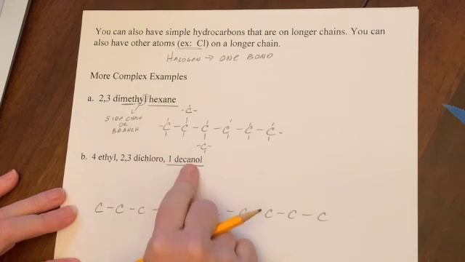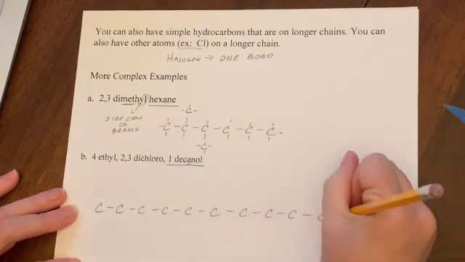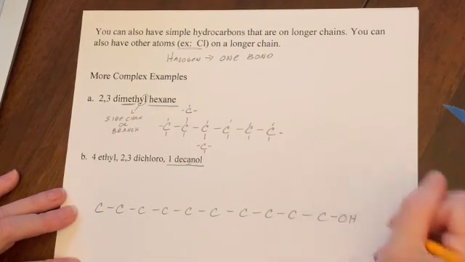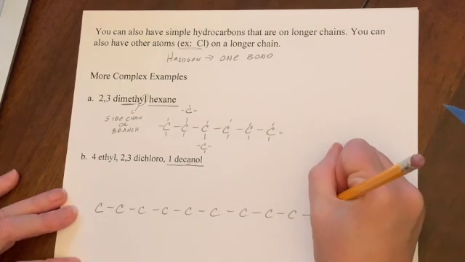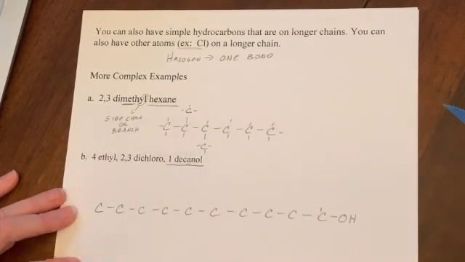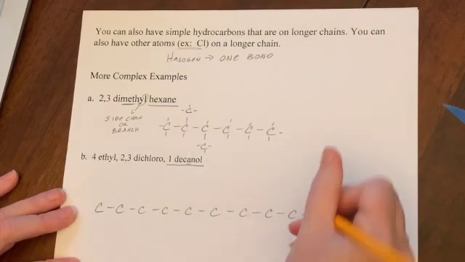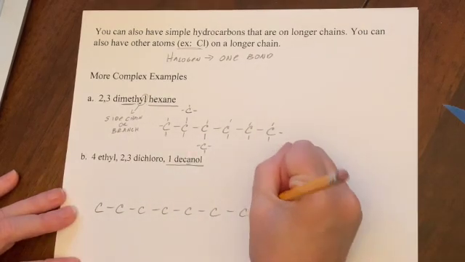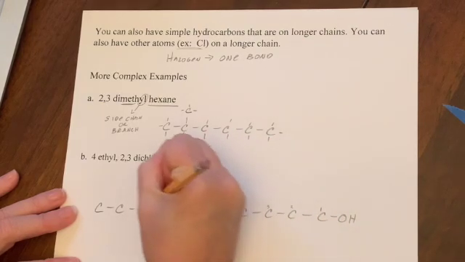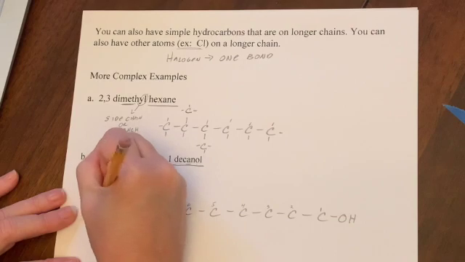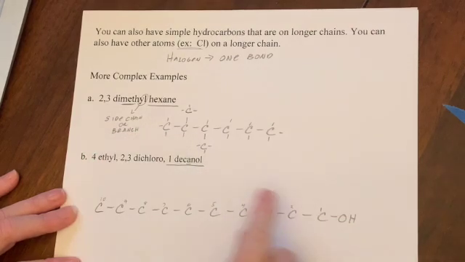It's 1-decanol. And remember, alcohols, we usually put the hydroxyl group at the right, which means that this is now my carbon number 1. Keep this in mind. Once I make this carbon 1, I have to follow that throughout. So that's carbon 1, 2. You wouldn't really write this if you were writing an answer, but just to keep us straight on our carbons. All right. So 1-decanol, check, done.